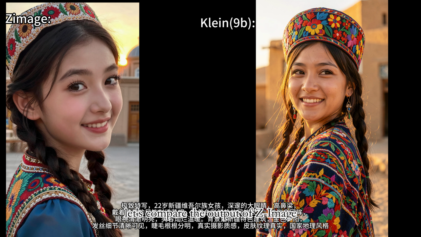Now, let's compare the output of Z image using the same prompt.